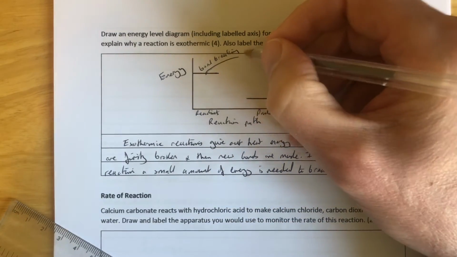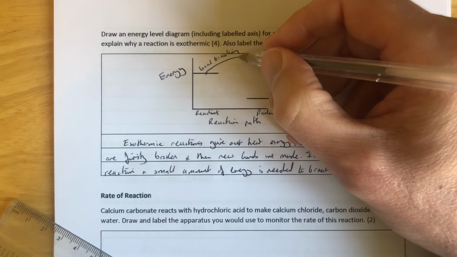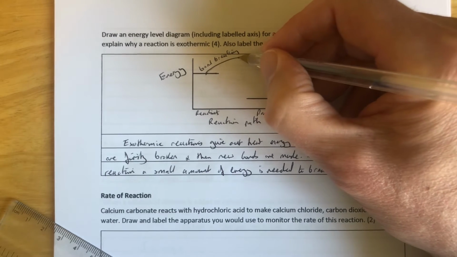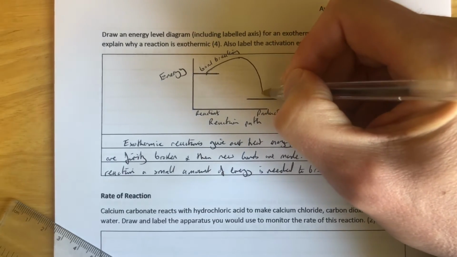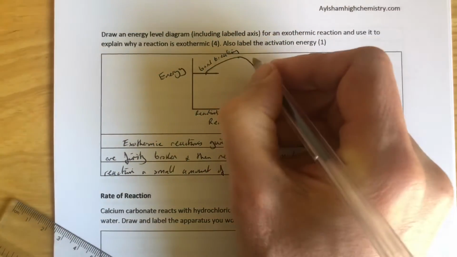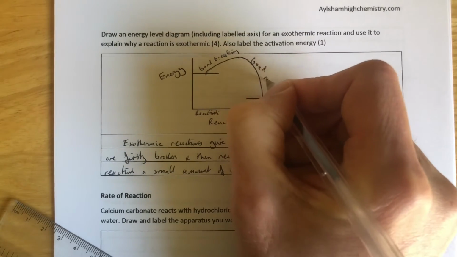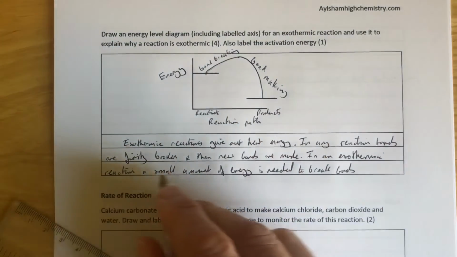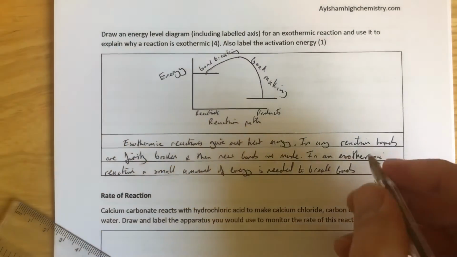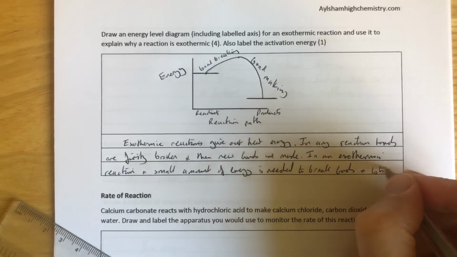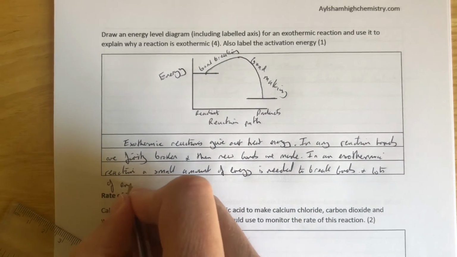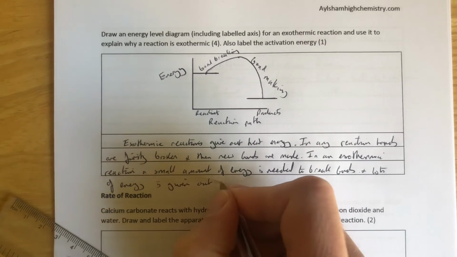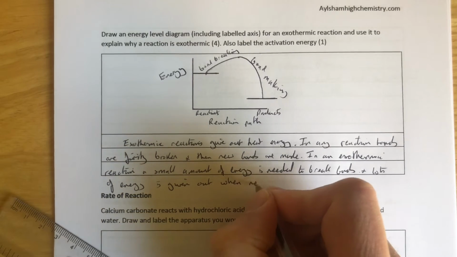Okay, after we've broken all the bonds, all the atoms on their own, they don't stay like that. They have to join up, and they join up with different atoms. So new bonds are made. Now, in an exothermic reaction, lots more energy is given out when new bonds are made. So this stage of the reaction here is bond making, and that gives out energy. In an exothermic reaction, a small amount of energy is needed to break bonds, and lots of energy is given out when new bonds are made.